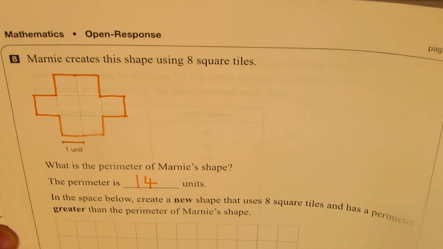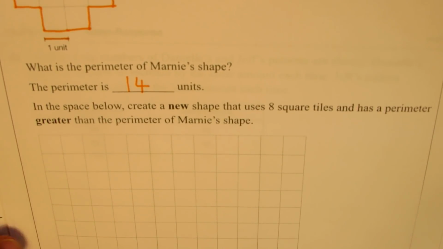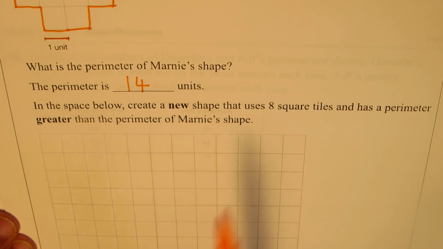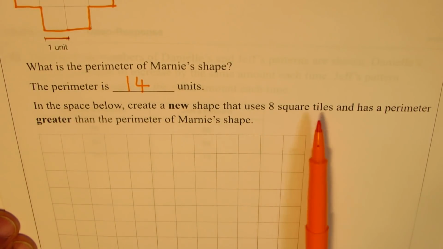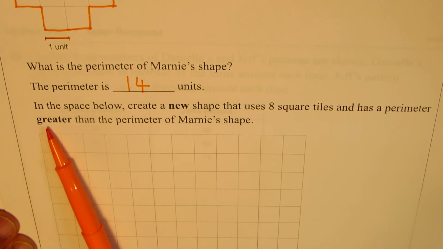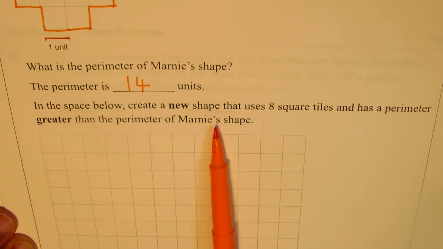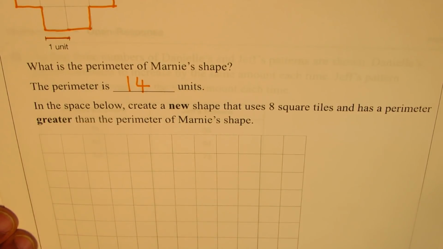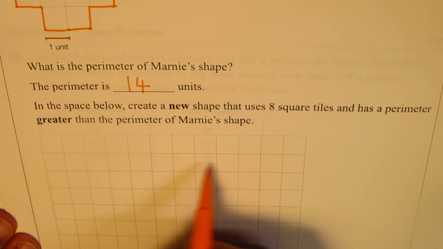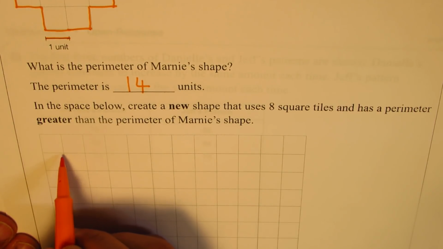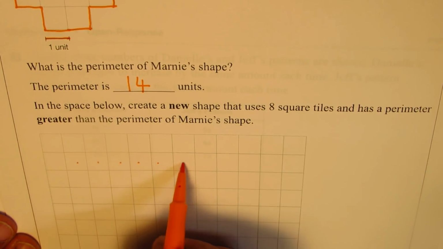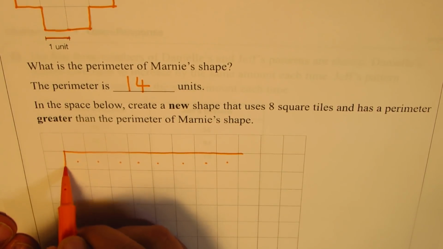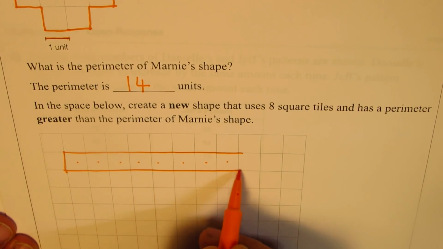Now this question has 2 parts. Let's try to understand the second part. It says, in the space below, create a new shape that has 8 squares like this, right? 8 square tiles and has a perimeter greater than the perimeter of Marnia's shape. Now, we want greater than this. The best way is to put the 8 blocks horizontally, right? So we have 1, 2, 3, 4, 5, 6, 7, 8. So I could just make 8 blocks kind of like this horizontally. That will give us maximum perimeter.